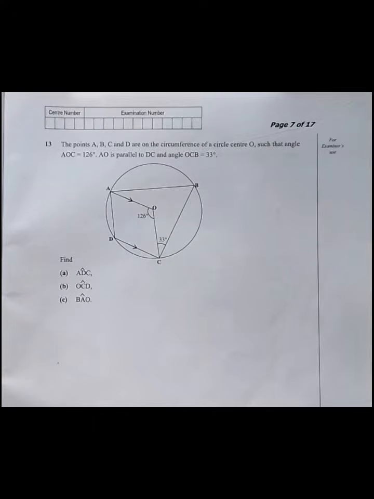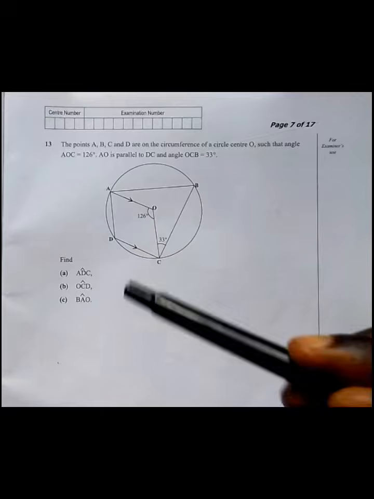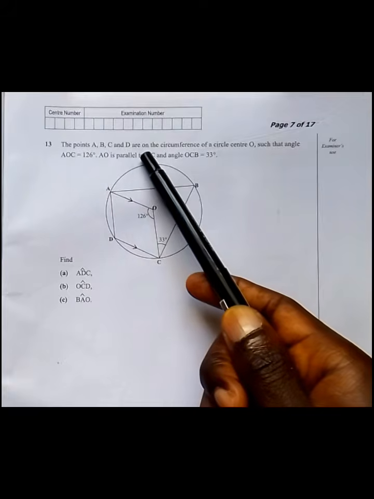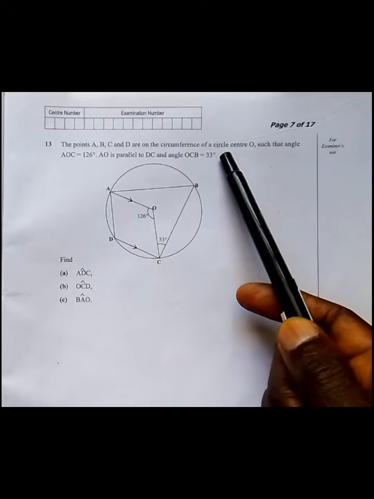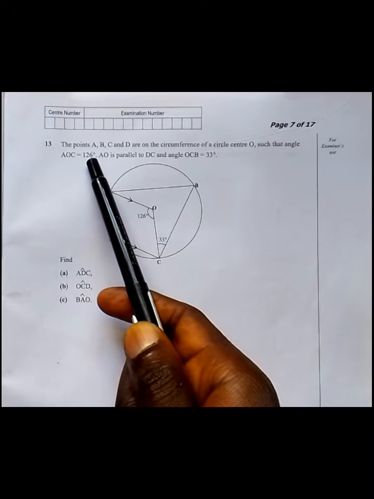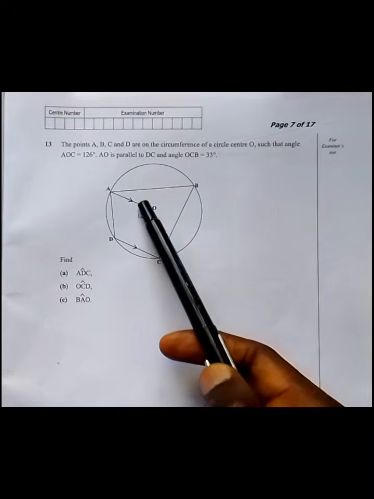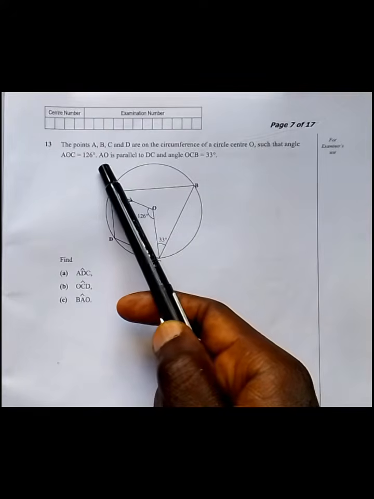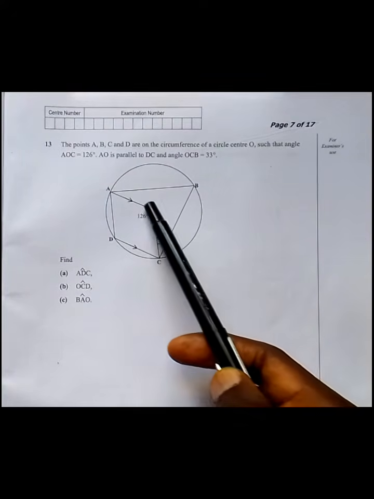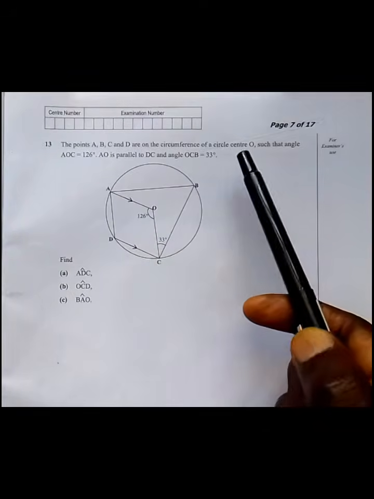Hello viewers, in this video I'm going to show the solution to question 13 from the 2021 paper 1 at grade 12 internal. So the question reads, the points A, B, C and D are on the circumference of a circle center O such that angle AOC is equal to 126 degrees. So angle at the center there is 126. AO is parallel to DC. So AO is parallel to DC.